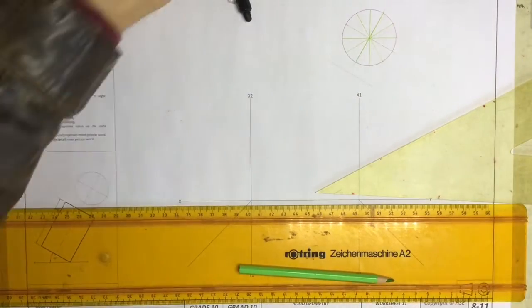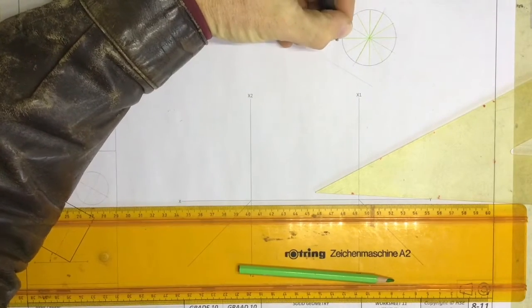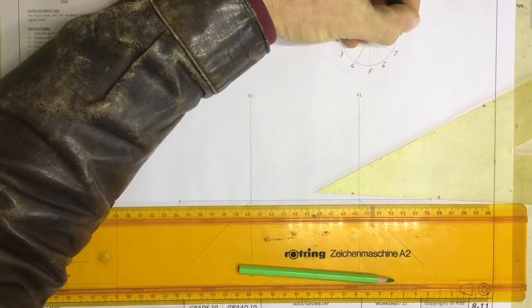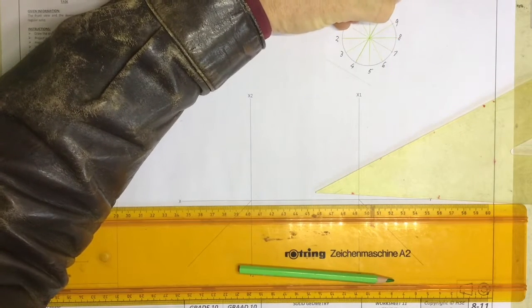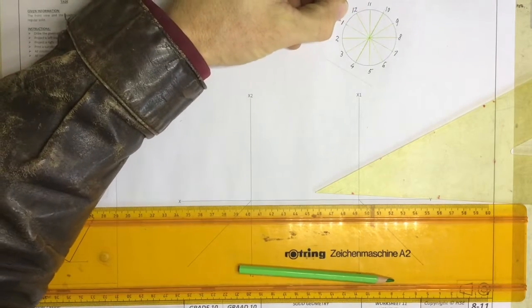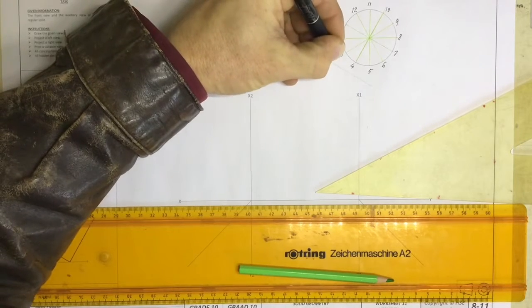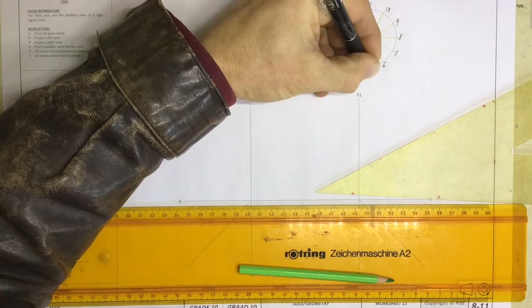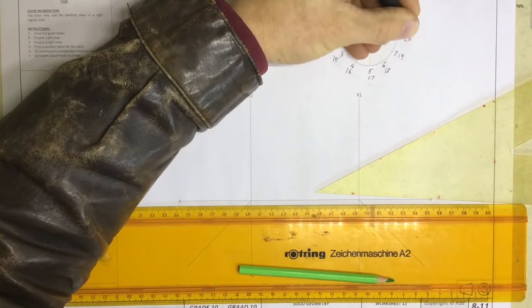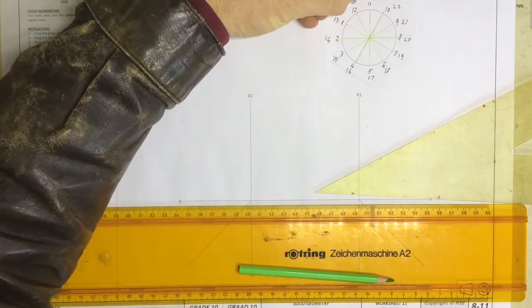Right, once I've done that, I'm going to just label this thing. Let's start over here. Number 1, number 2, number 3, number 4, number 5, number 6, 7, 8, 9, 10, 11, and 12. Right, once I've got that, come over here and I say number 13, number 14, number 15, number 16, number 17, 18, 19, 20, 21, 22, 23, and 24.